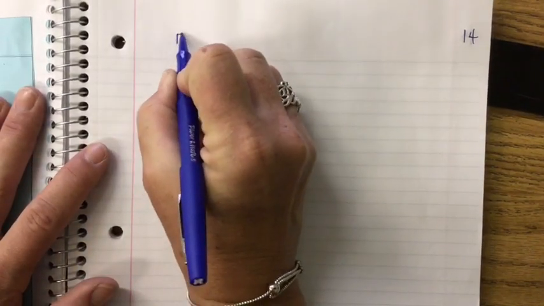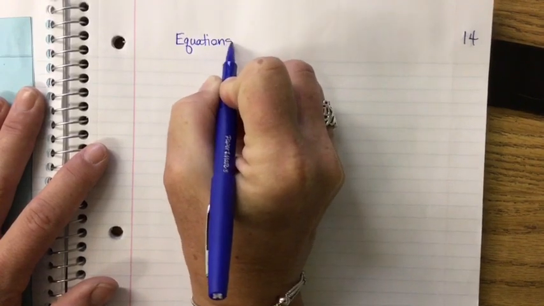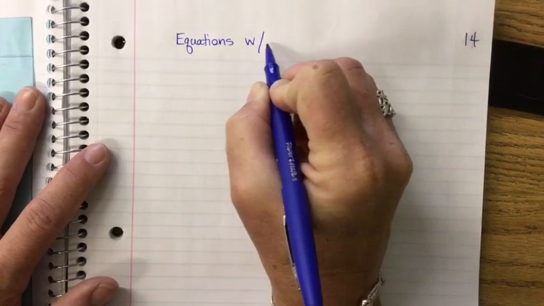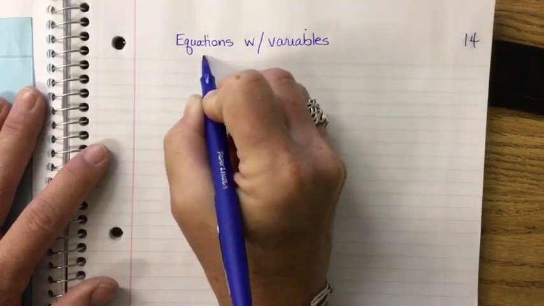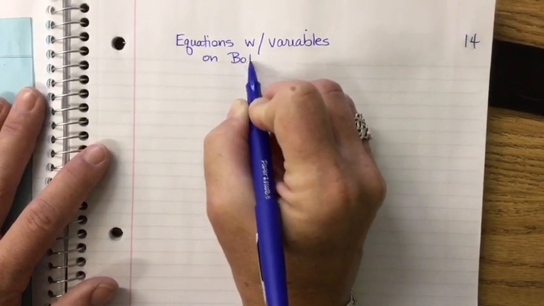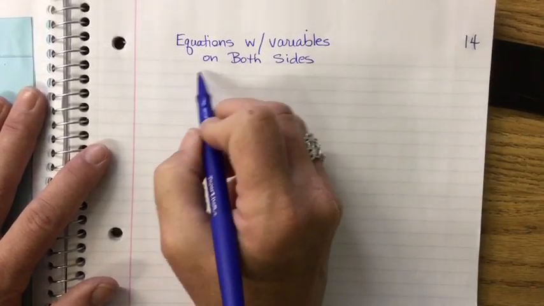Sometimes, yesterday we only had a variable on one side of our equation. Today we're going to solve it when we have variables on both sides. So a few steps that we're going to do.